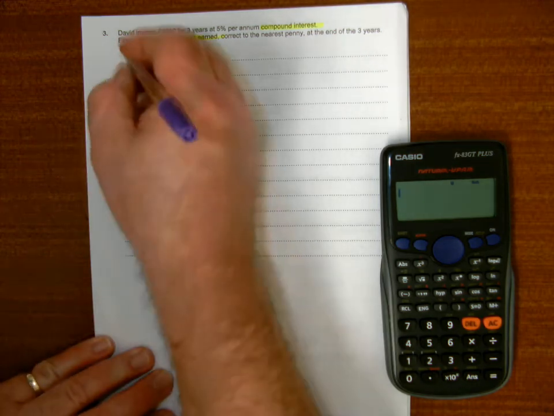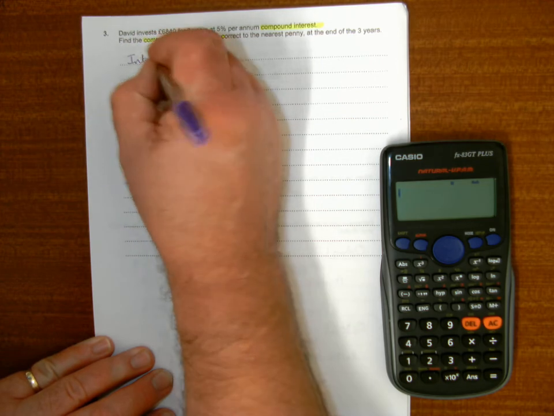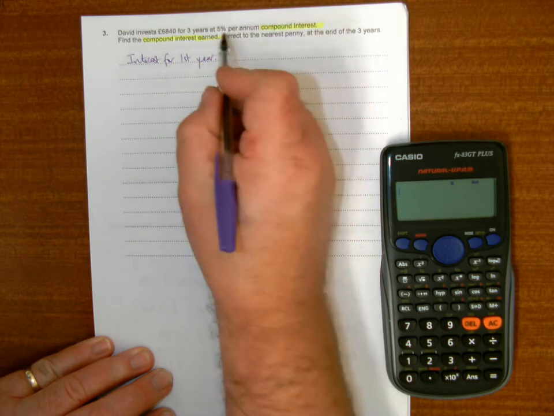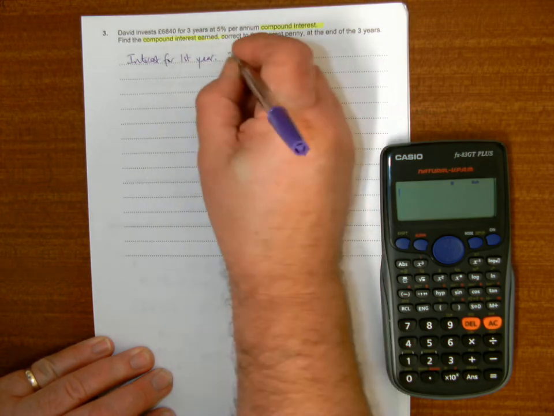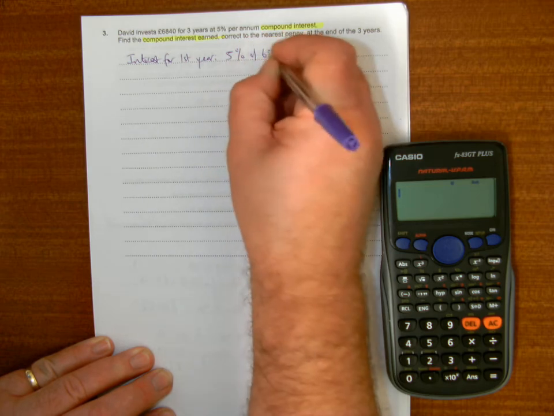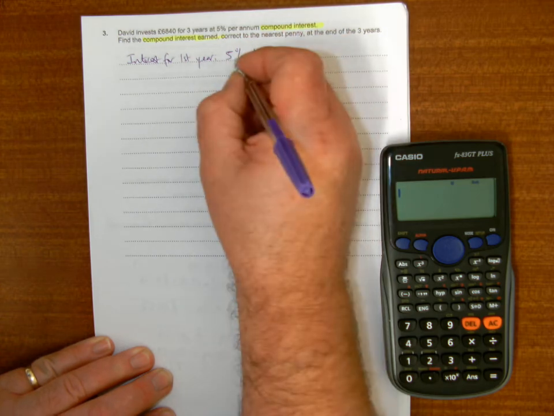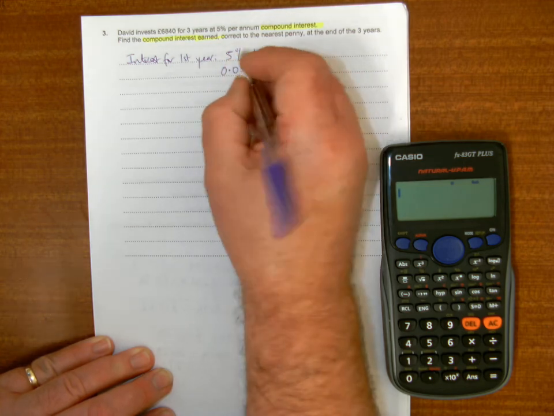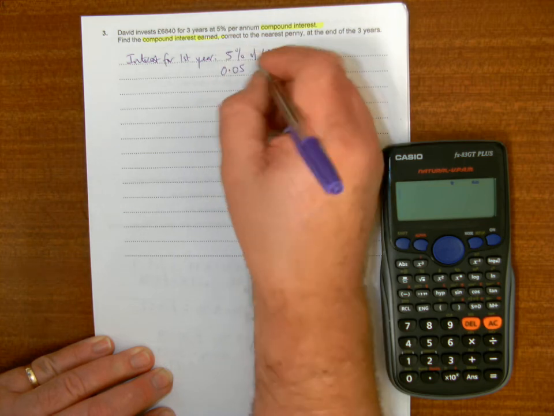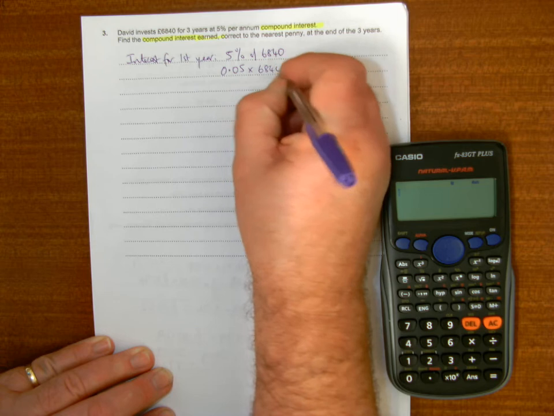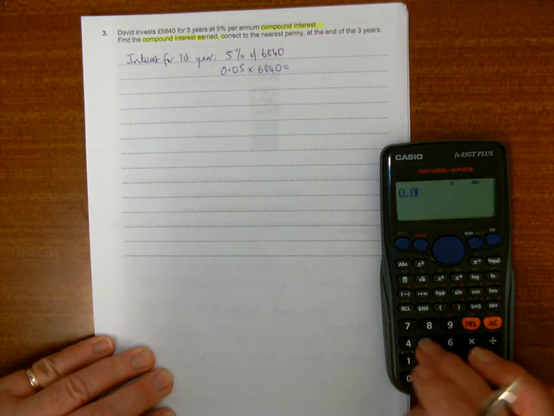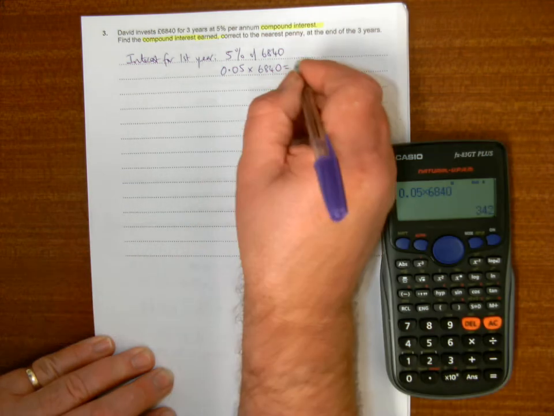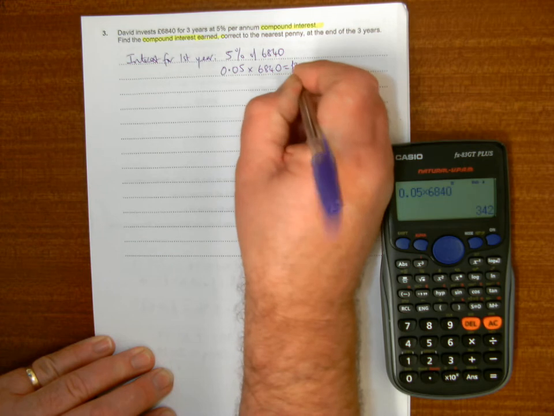Okay, so for the calculations, first of all, we will calculate the interest for the first year. That'll be 5% of 6,840. And 5%, type that in the calculator, will be 0.05, two noughts and 100, decimal point comes back 2 places, 0.05 times 6840, and that gives me 342. That's the interest for the first year.